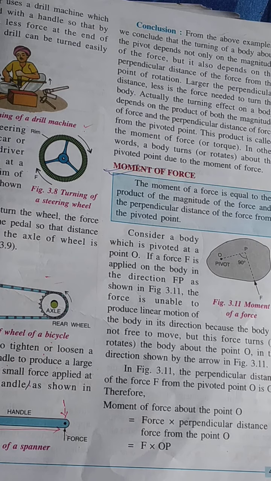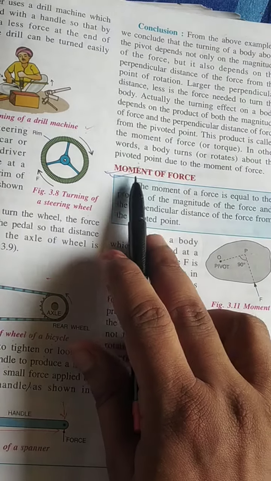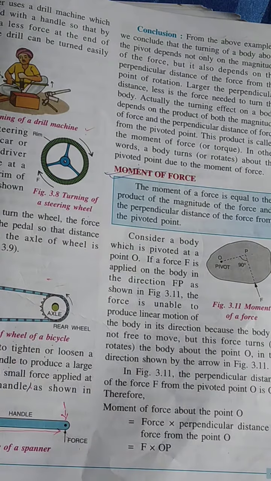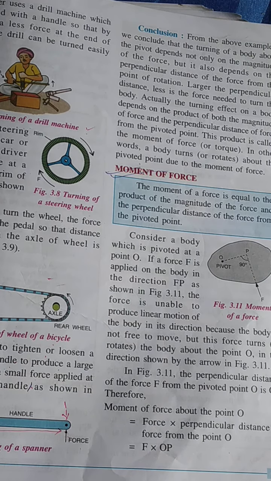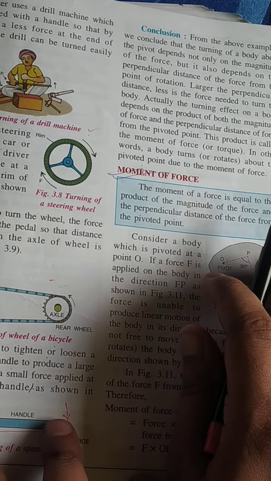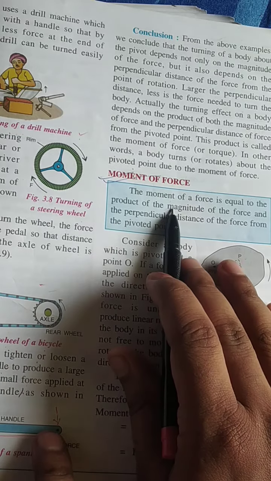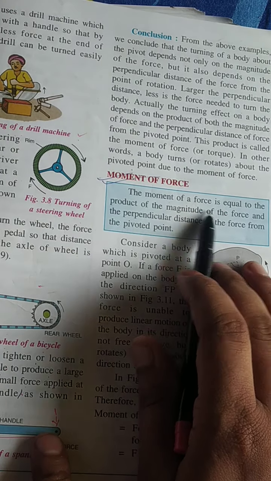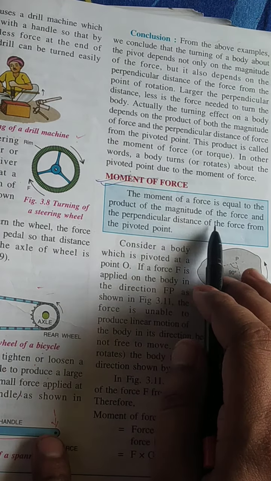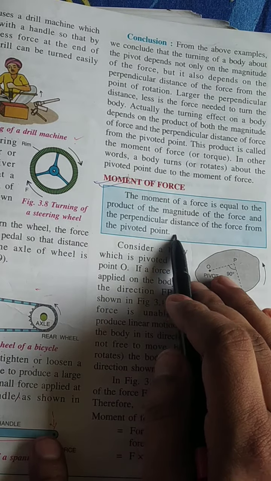Student, today's topic is moment of force. The moment of force is equal to the product of magnitude of a force and the perpendicular distance of the force from the pivot point.